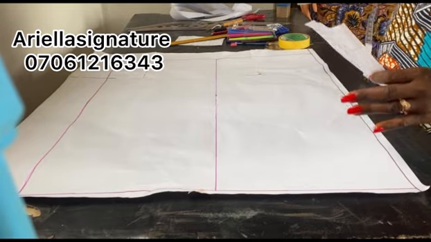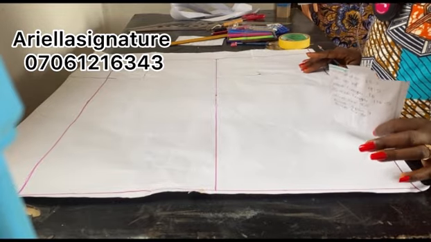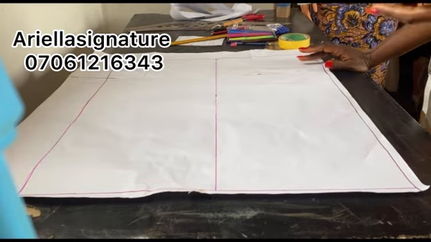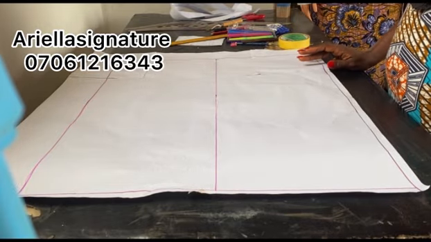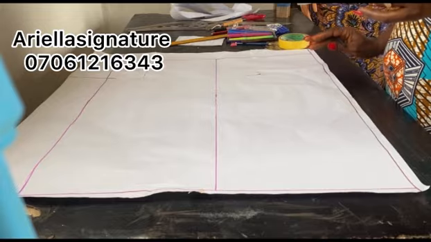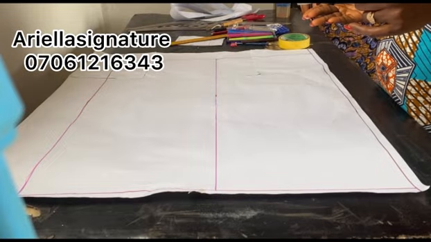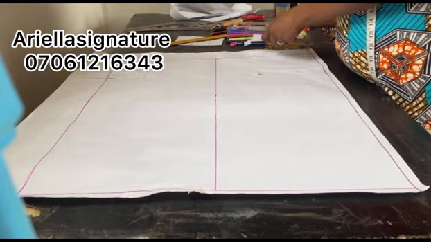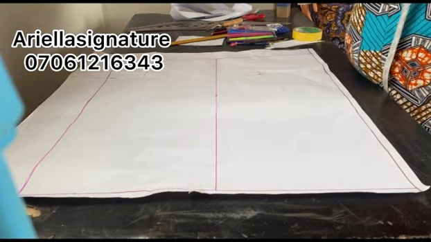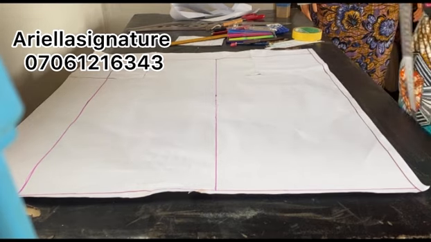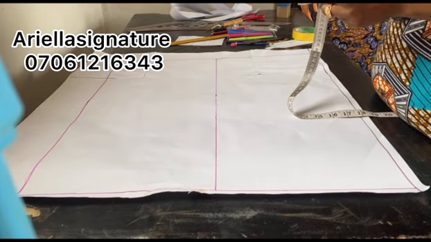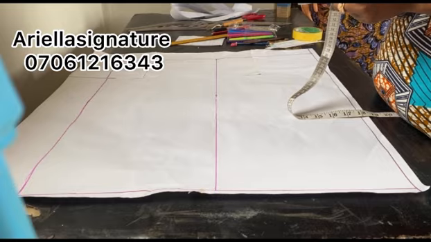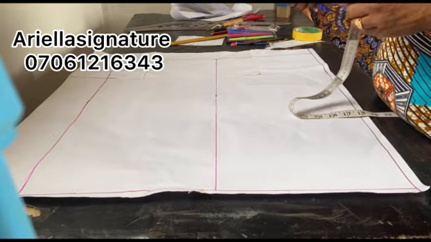So I have here my blouse circumference 36, my bust circumference 37, and my waist circumference is 33.5. I made do with the biggest circumference, which happens to be my bust circumference. So I did my bust circumference divided by 2: 37 divided by 2 is equal to 18.5.